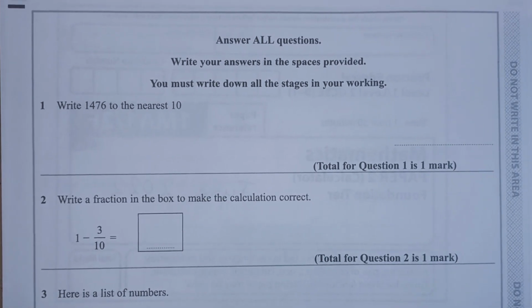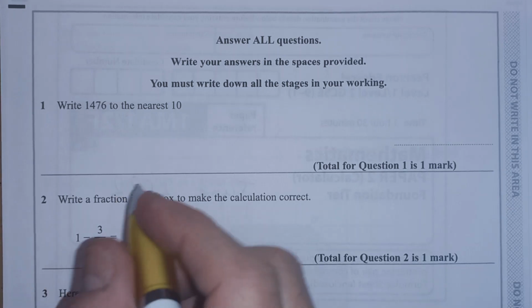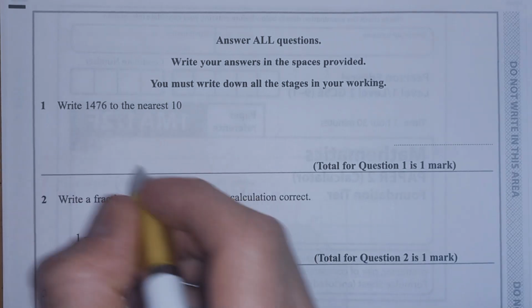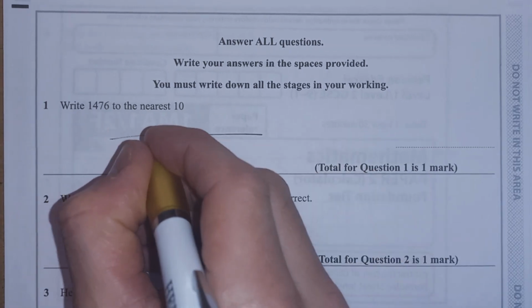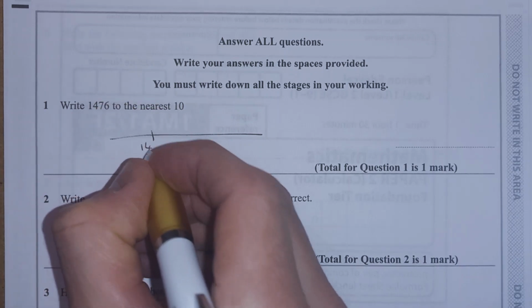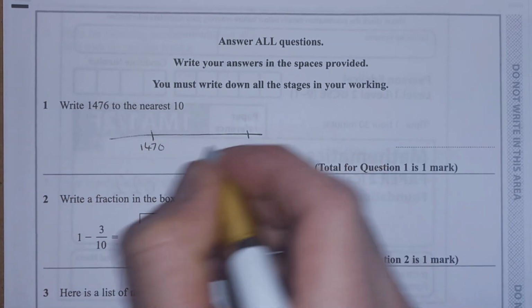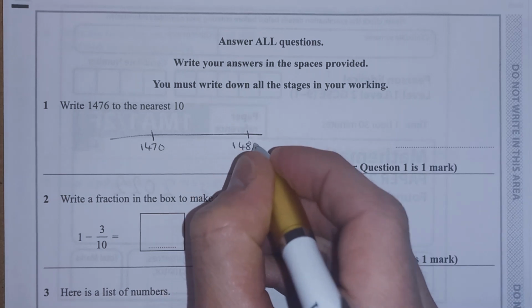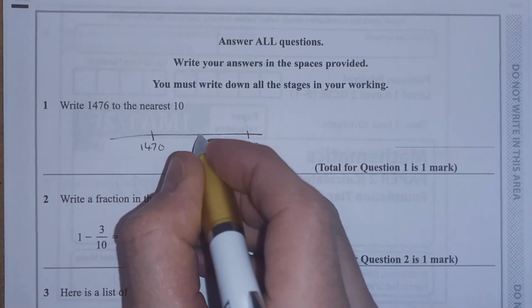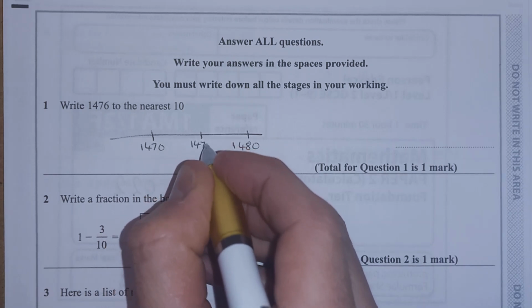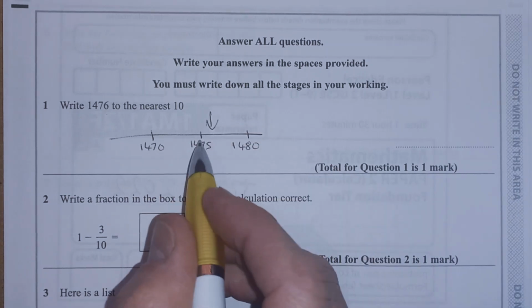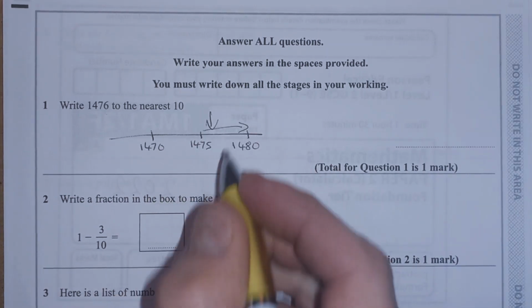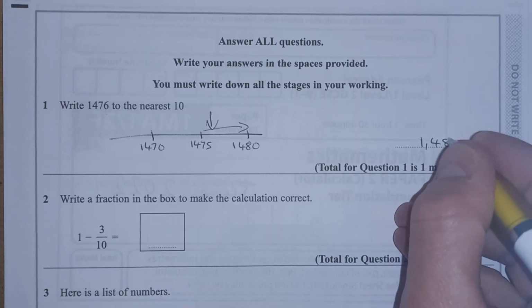So question 1. Write 1476 to the nearest 10. Okay, so nearest 10, we can think, well, what 10s are either side of it? If we set that to 0, we would have 1470. If we go to the next 10, it will be 1480. Halfway would be 1475. 1476 is going to sit somewhere in this half, so it's going to go up to 1480.